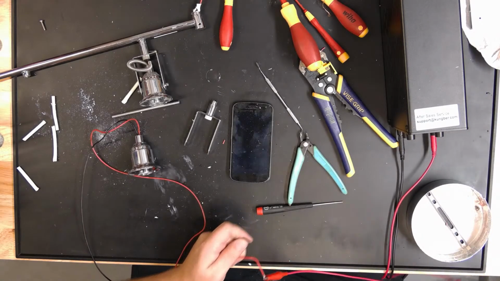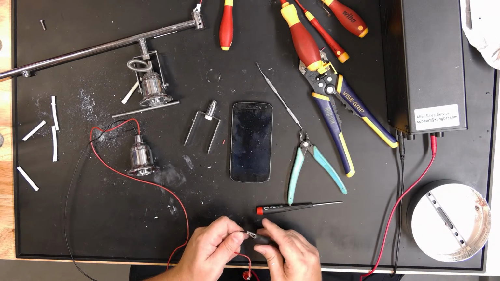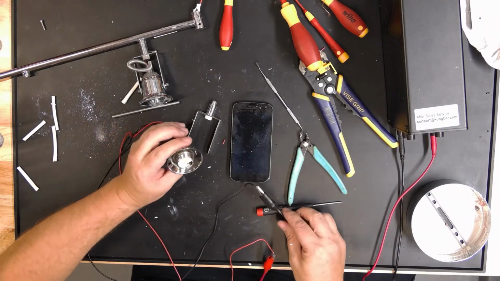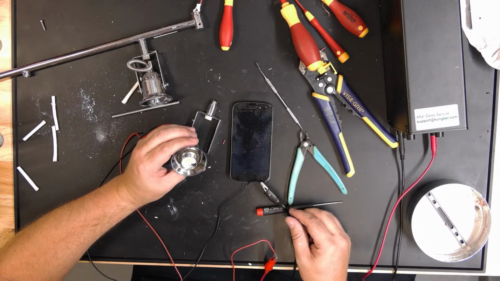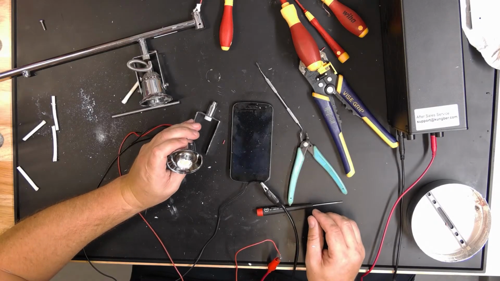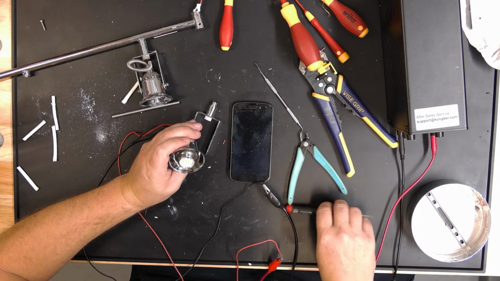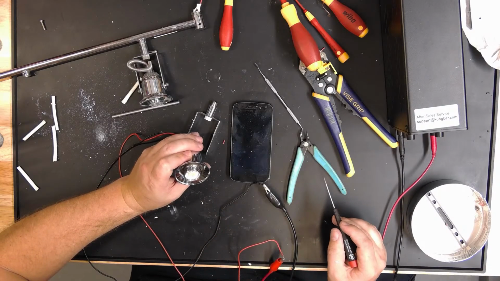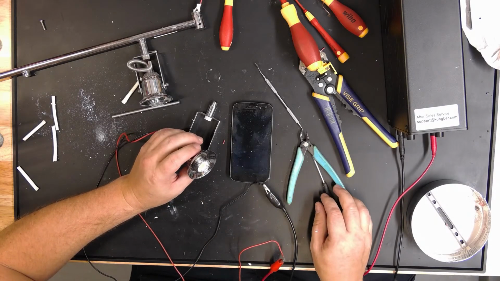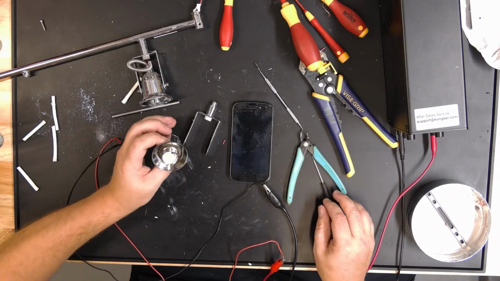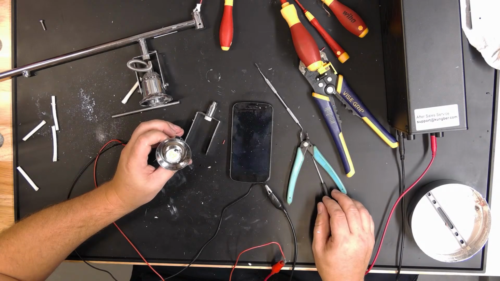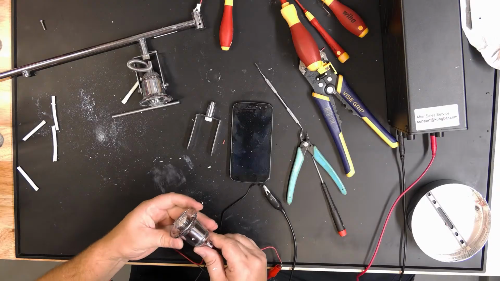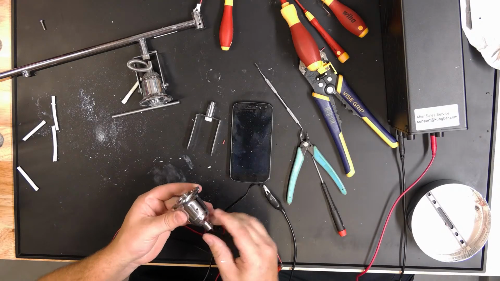I cannot believe that I have no current. Yeah, I've got no current whatsoever on this guy. It says this is a 6-watt 2835 LED, 1WC something or other. That is so annoying. This is all one piece too.